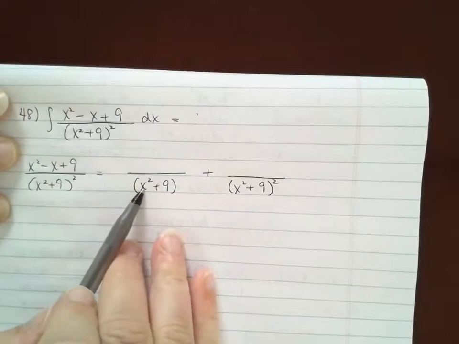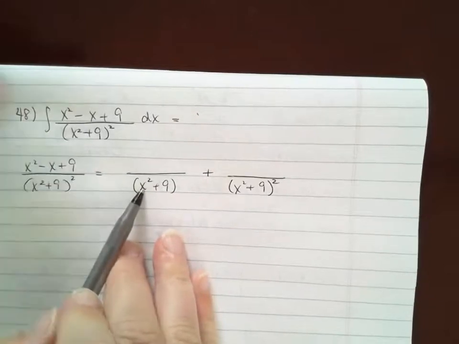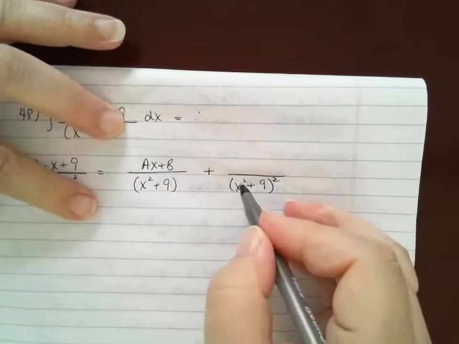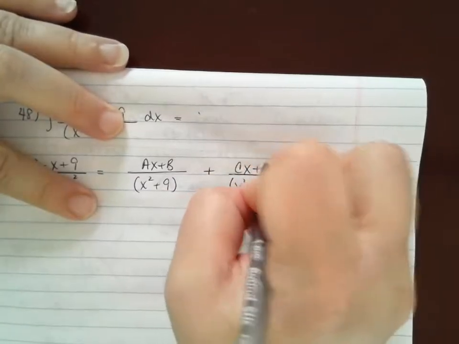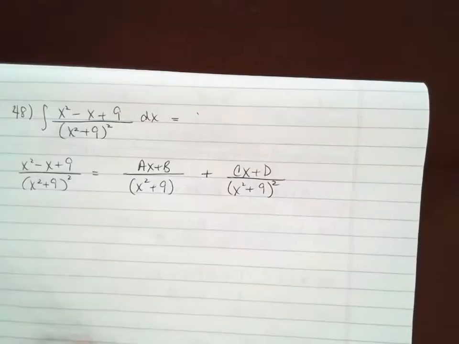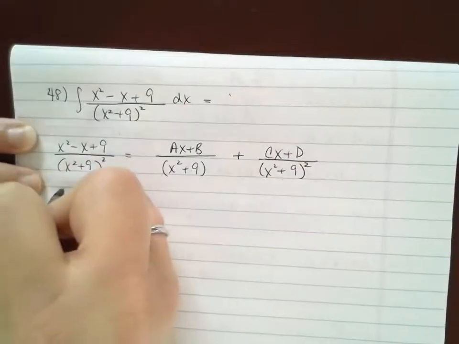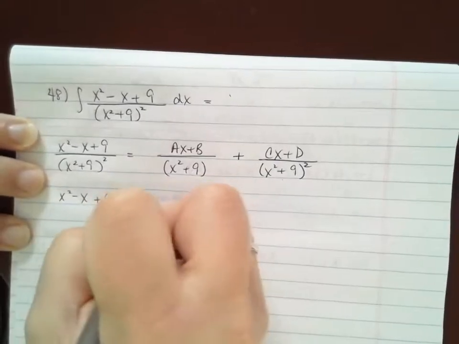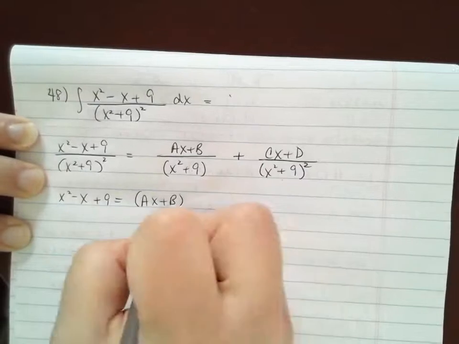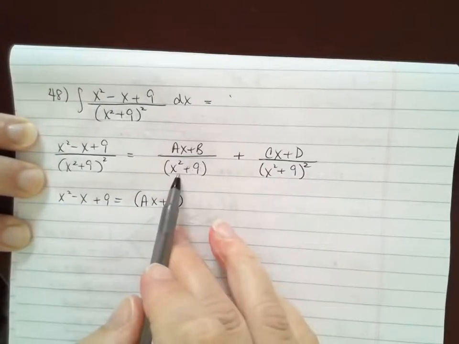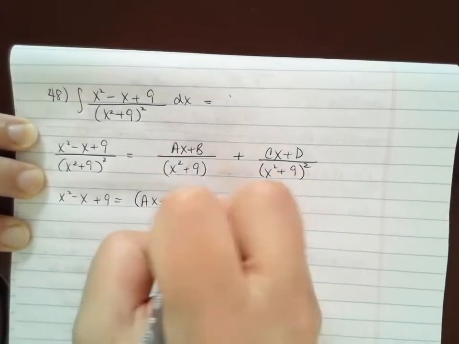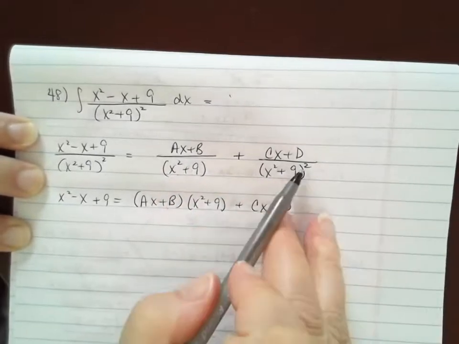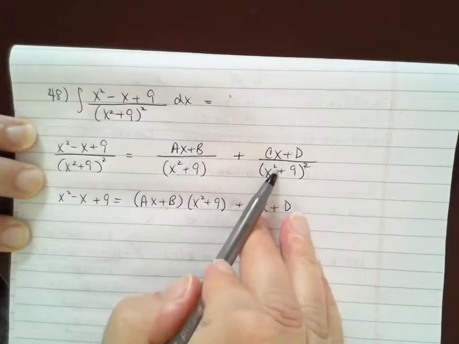Because it's a quadratic, 1 degree less than a quadratic is a linear, ax plus b. 1 degree less than a quadratic is a linear, cx plus d. I have to use different letters because they might not be the same. So x squared minus x plus 9 is equivalent to ax plus b times what it's missing. Well, if it has 1 x squared plus 9, it's missing the second. And cx plus d isn't missing anything because it already has the largest exponent of the x squared plus 9. This goes into that.